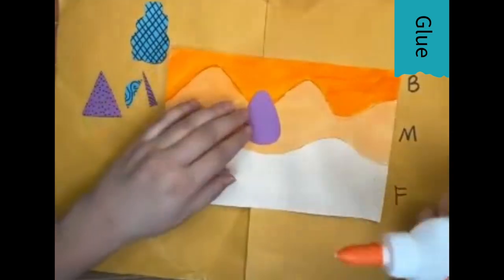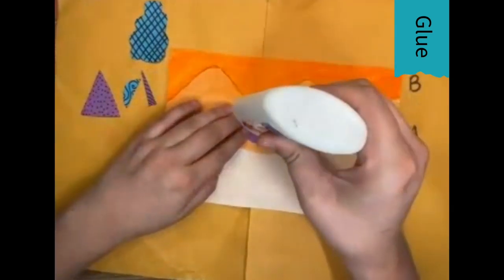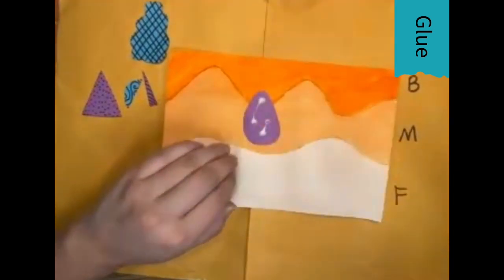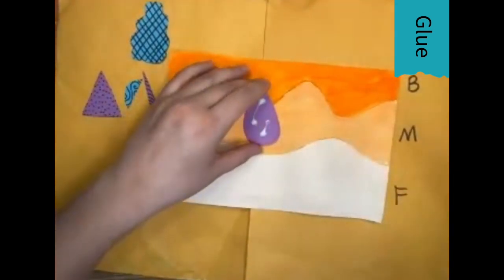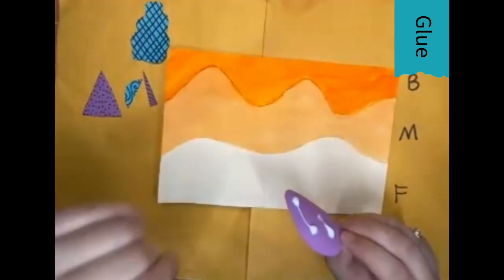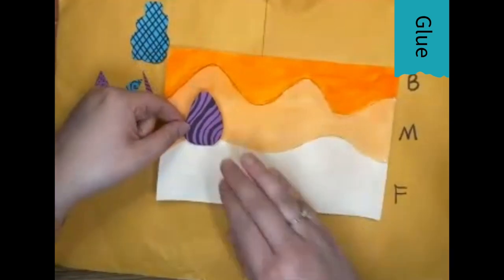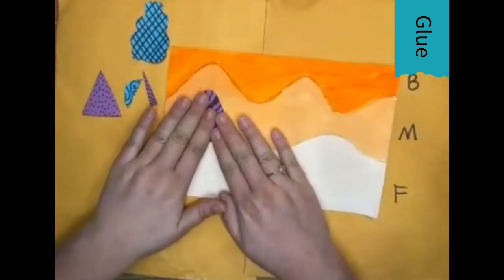Start with one shape and place just a little bit of glue on the background. I like to say dot, dot, not a lot. To remember, I just need a few dots of glue. Turn over your shape and place it where you would like on your landscape, and then hold it down for about 20 seconds to make sure it stays in place.